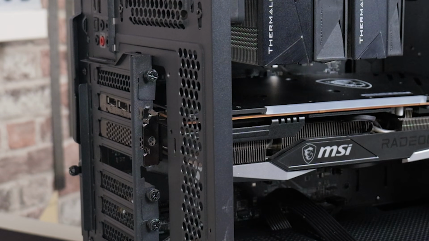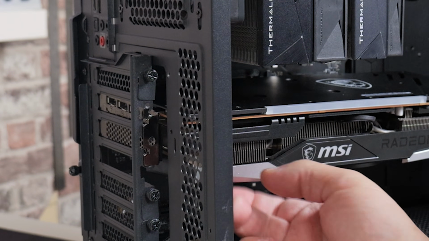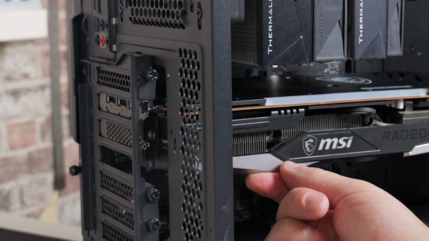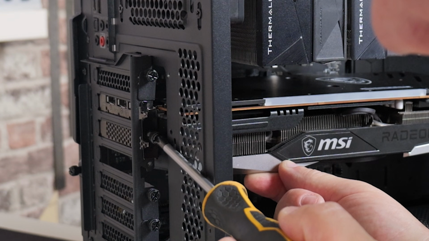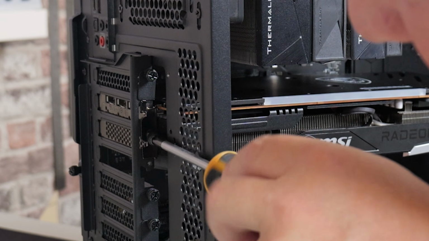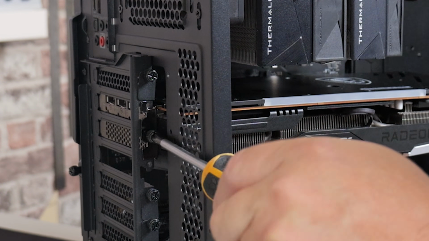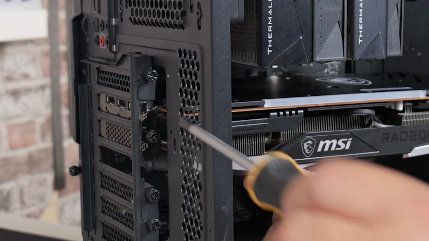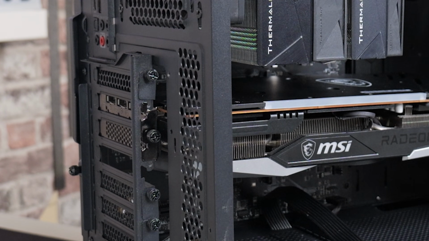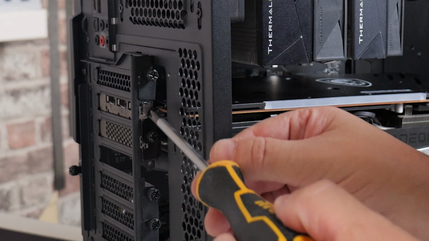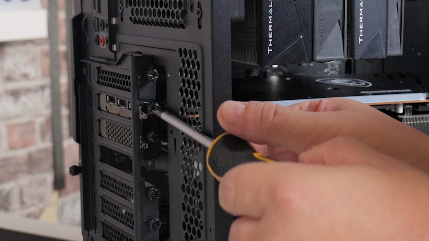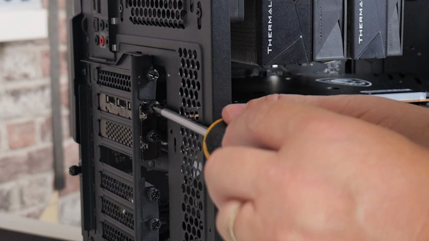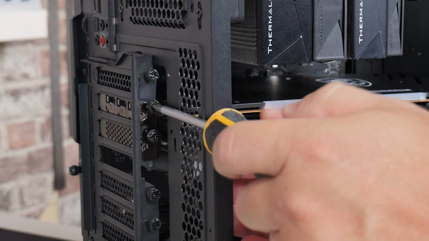So now we're going to get our screws that hold the graphics card in place, and what you probably want to do is to just hold your graphics card up slightly so that you can clearly see the holes through the actual PCI Express backplate. Just do a couple of screws, don't do it up all the way, just get 1 screw in to get started with, and then you can take your second screw and get that one as well.